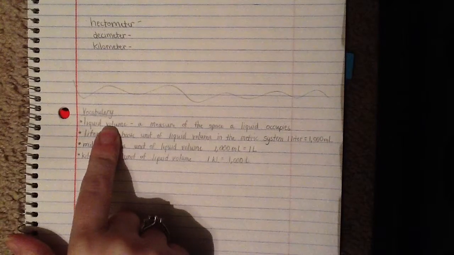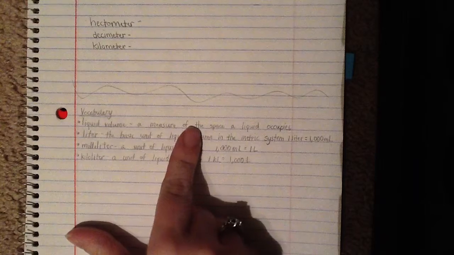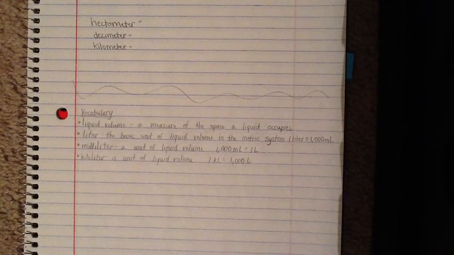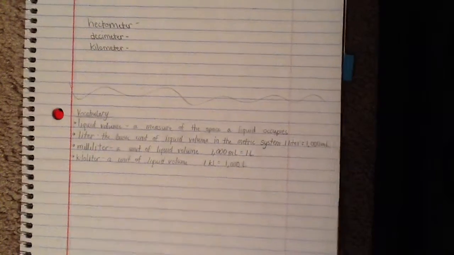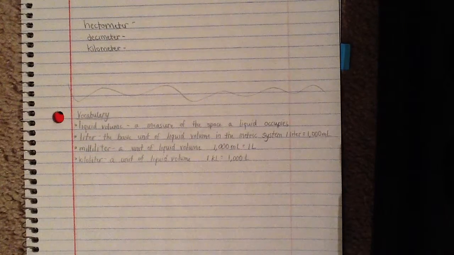Liquid volume: a measure of the space a liquid occupies, meaning the inside of a 1 liter bottle or a soda bottle or something like that. It's the space that's inside of it and the space that the liquid occupies.